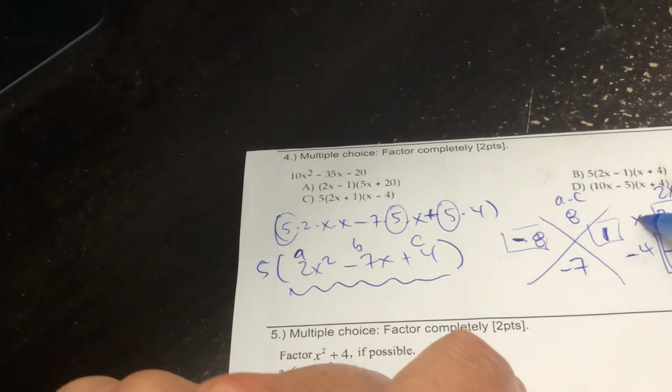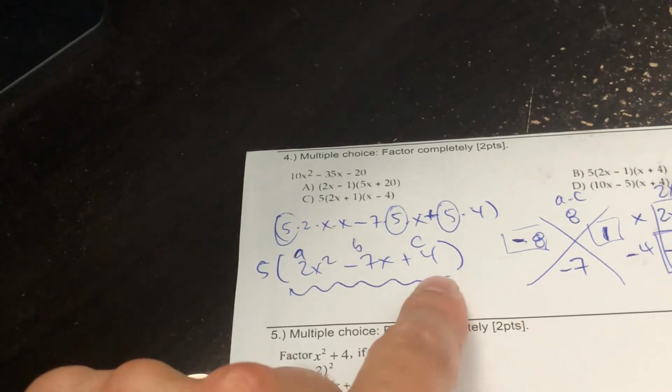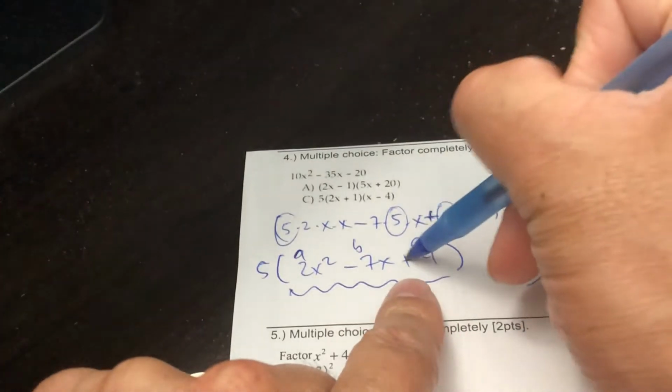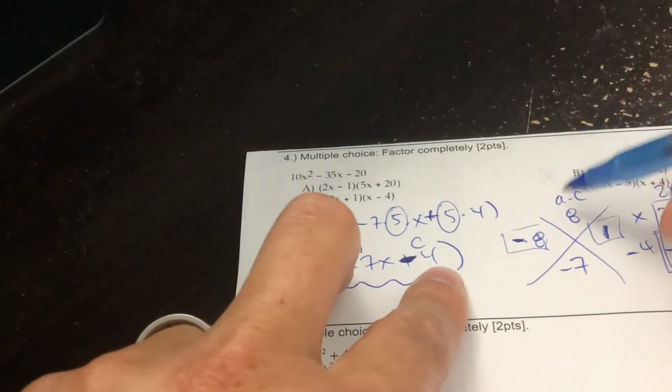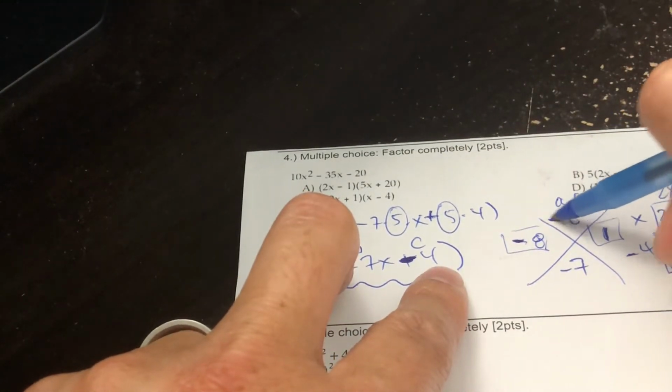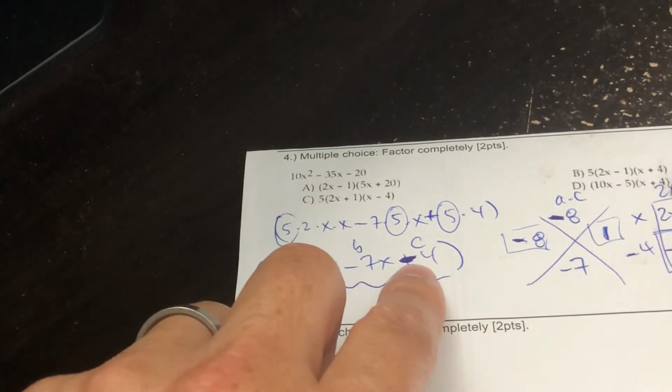What happened here? It's a 1x. Positive. Oh, that's a minus sign. C is negative 4, so negative 8. That makes sense because this one is a minus sign. Okay, so that works.